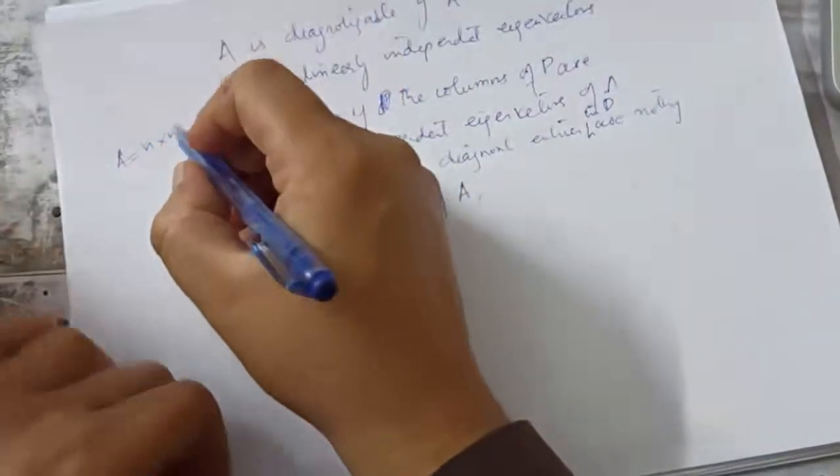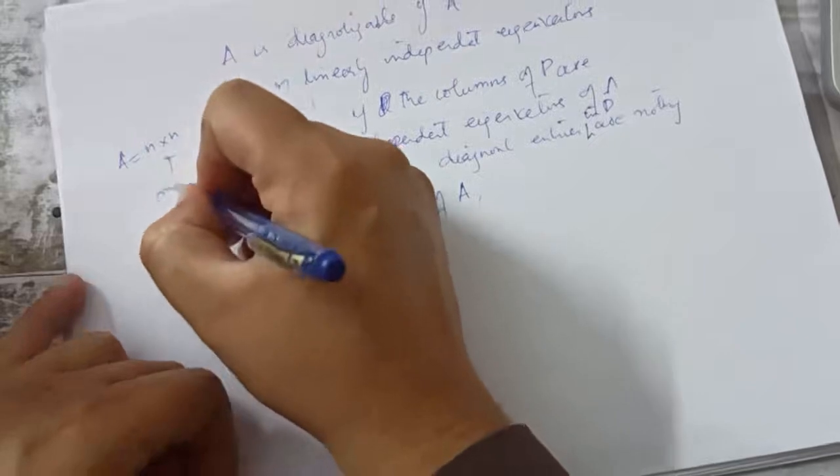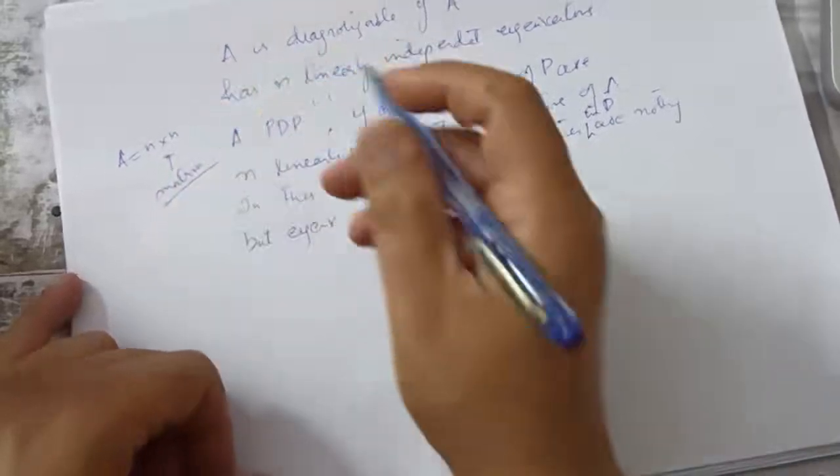This is a very important point. You have to remember that it is an n cross n matrix, right?